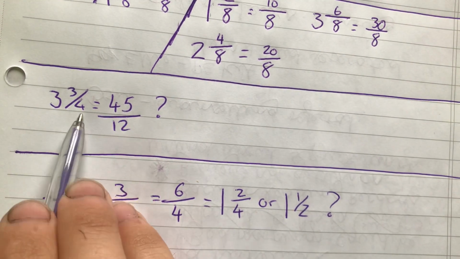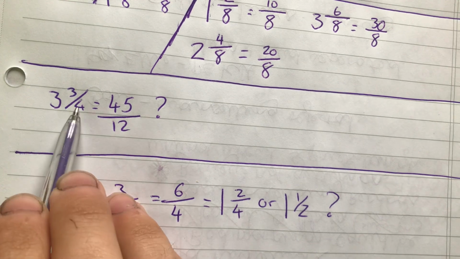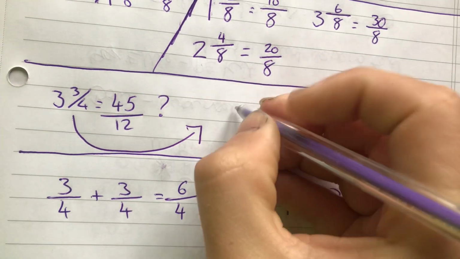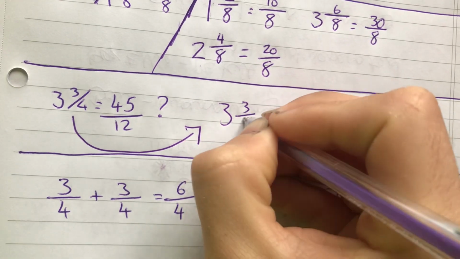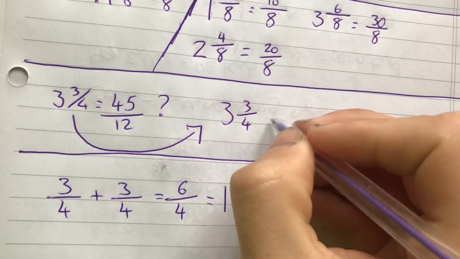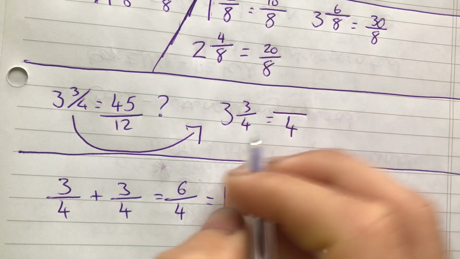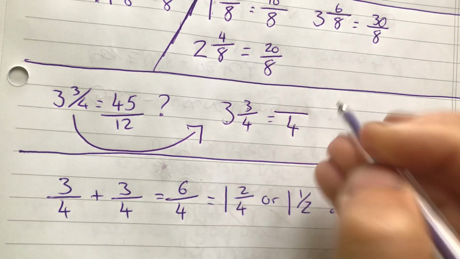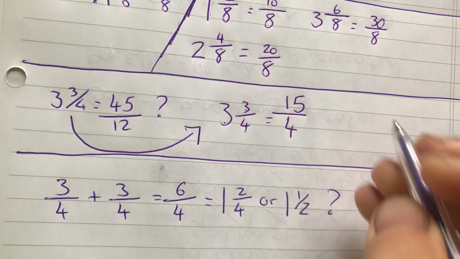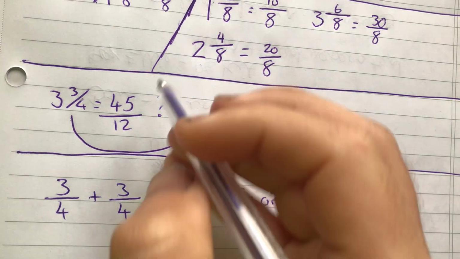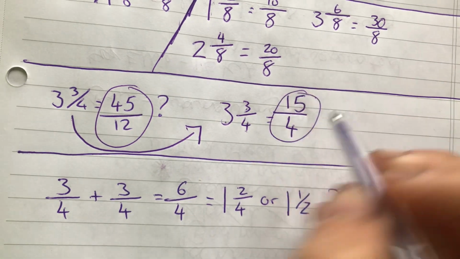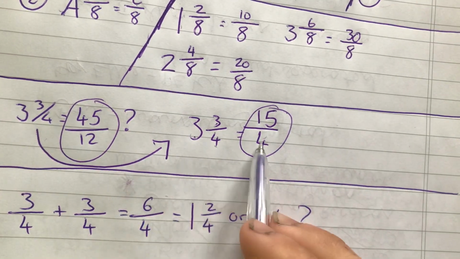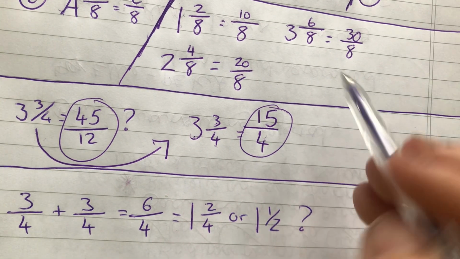Well, again, first of all, we're working with two different things here. Let's make this an improper fraction. 3 3/4. Well, we know it's going to be quarters at the bottom. 4 times 3, that's 12. Add 3 is 15. So now we're looking at this. Are these equivalent fractions? So remember, whatever you do to the top, you do to the bottom.